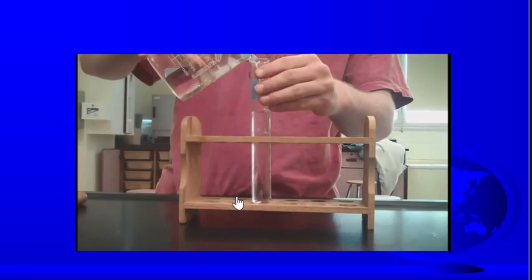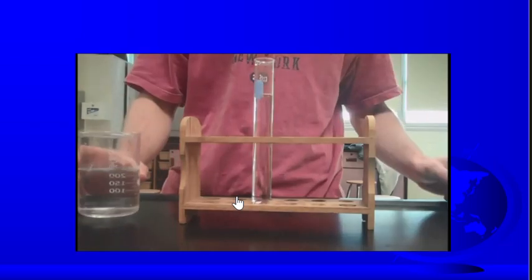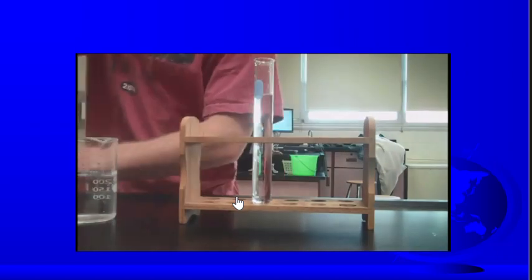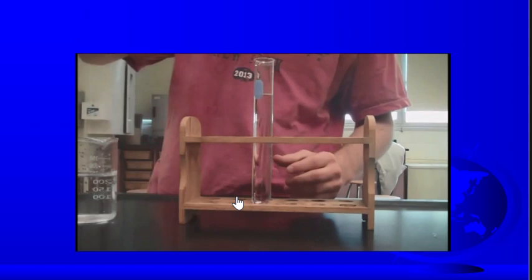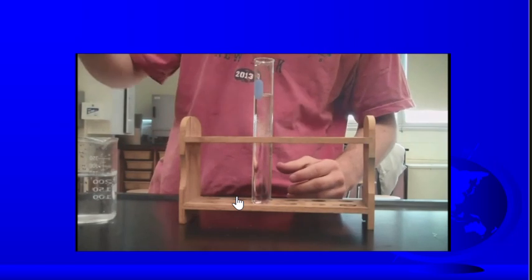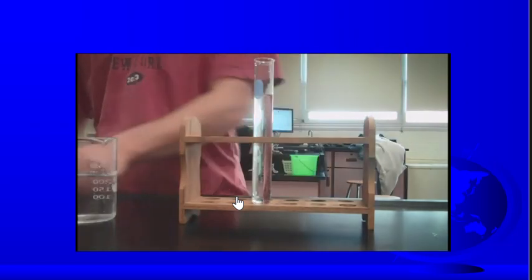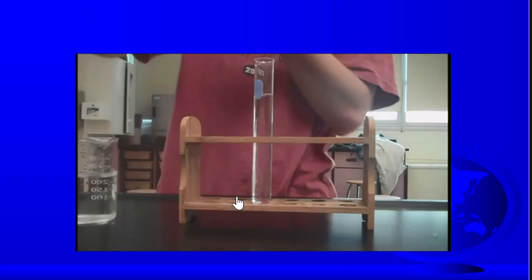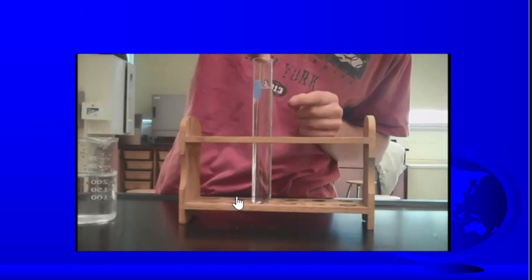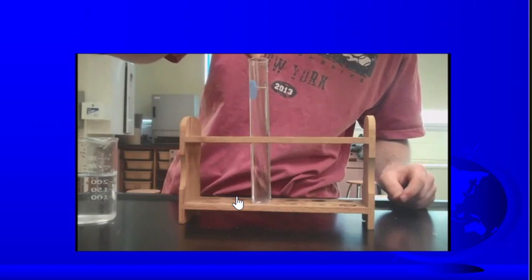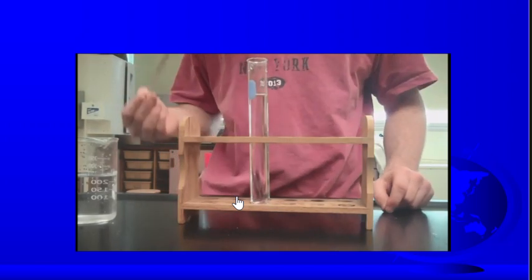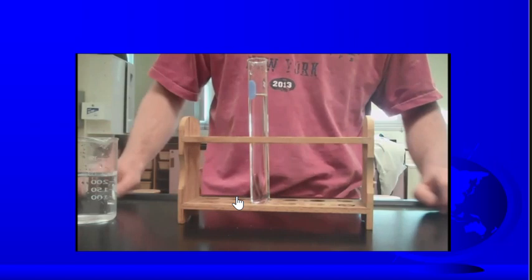All right, so you have a test tube. You add some water. You add some sugar, and watch what happens. It just disappears. So that means it's unsaturated.